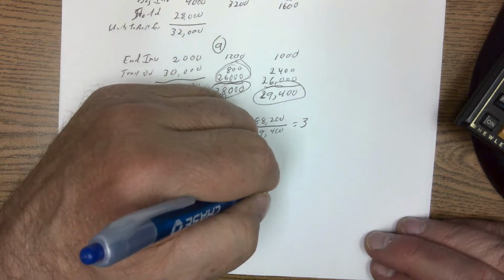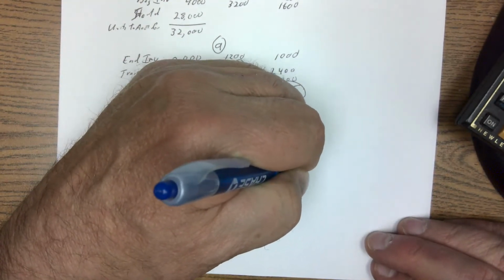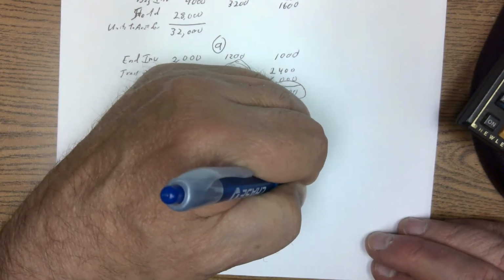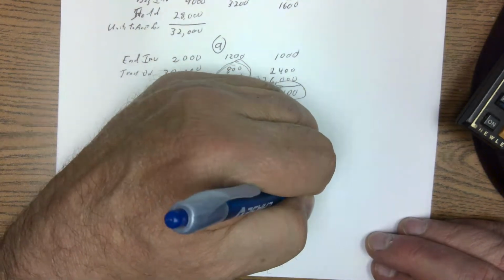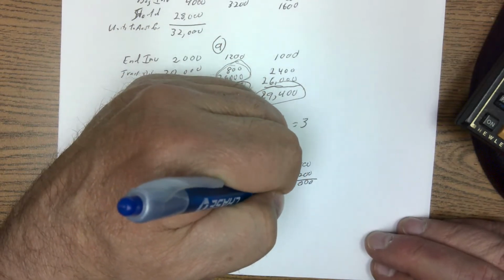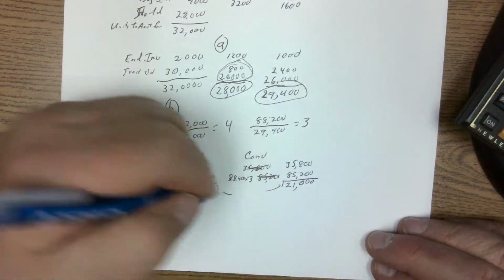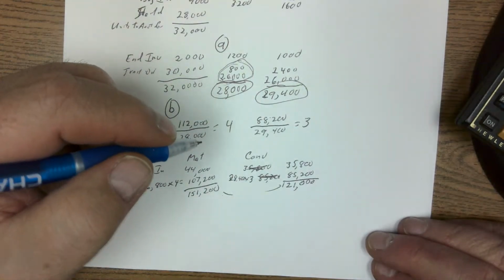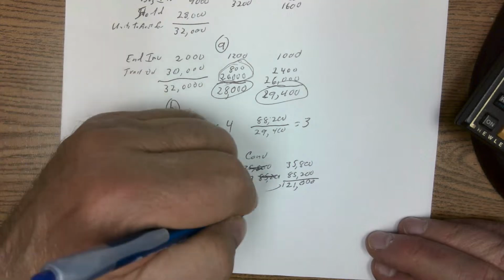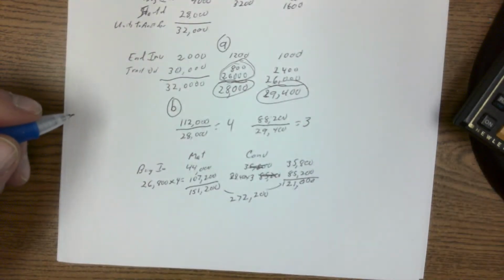I didn't line those up good. Let me go ahead and line those up. $121,000, and we add those together, and we get 272,200. That's the transferred out.